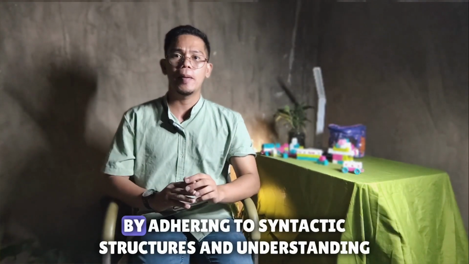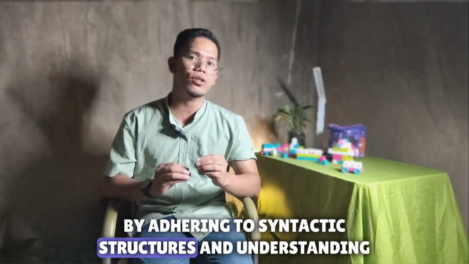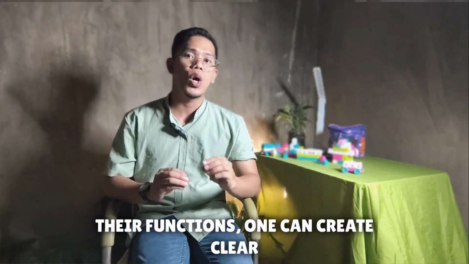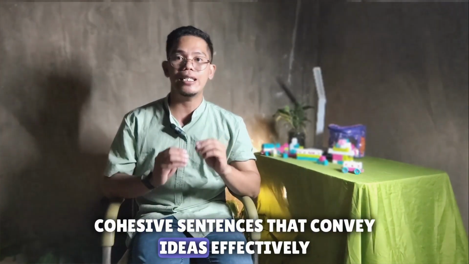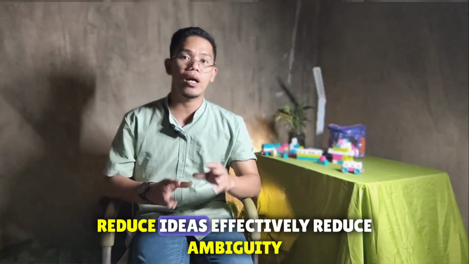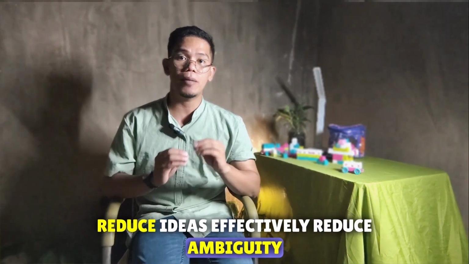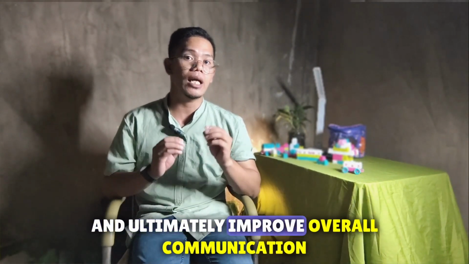In summary, by adhering to syntactic structures and understanding their functions, one can create clear, cohesive sentences that convey ideas effectively, reduce ambiguity, and ultimately improve overall communication.